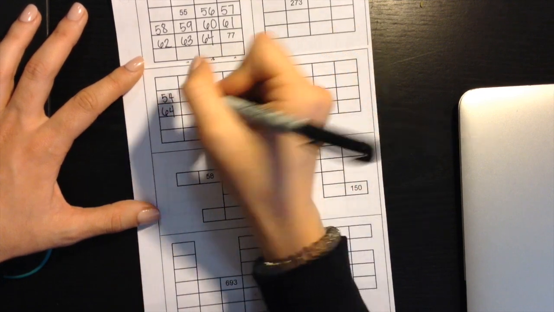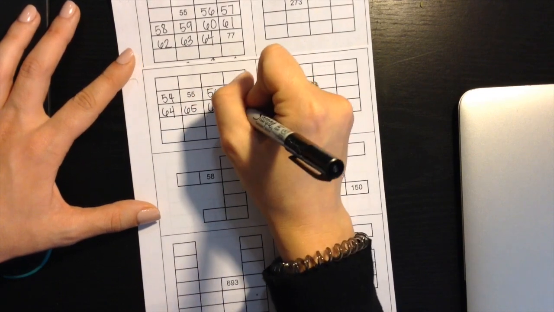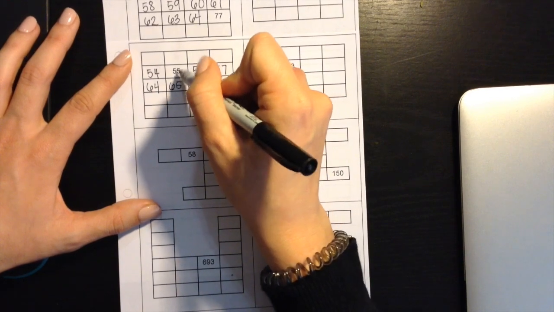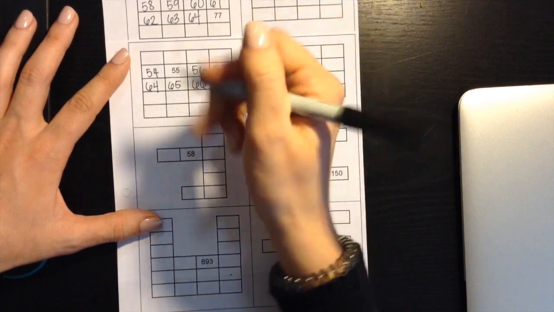64, 65, 66, 67. Now do you see how there's a 5 in both of these ones places and a 7 in all of these ones places?